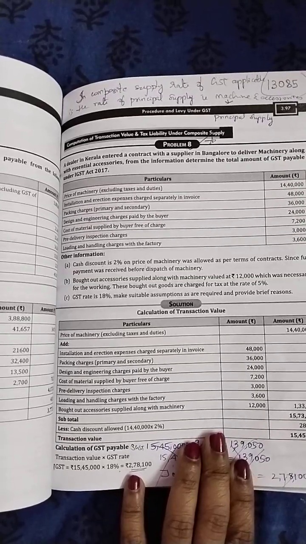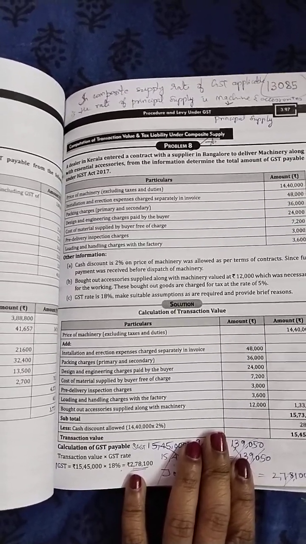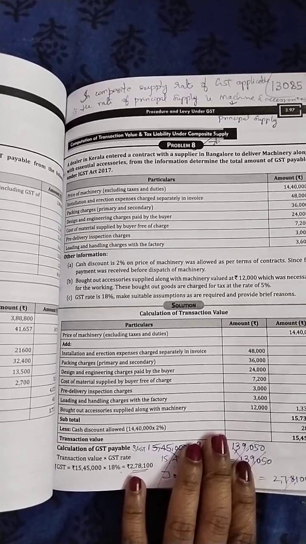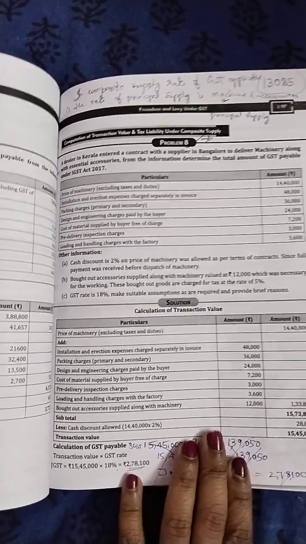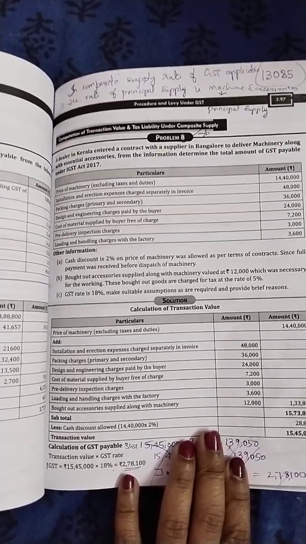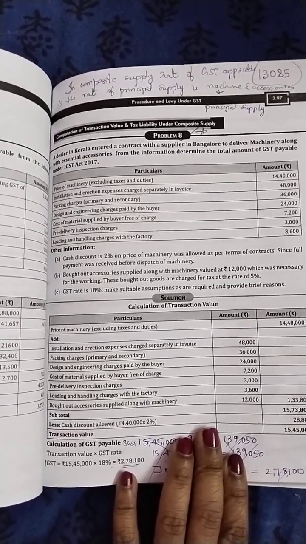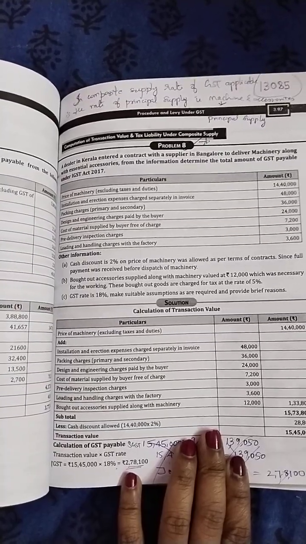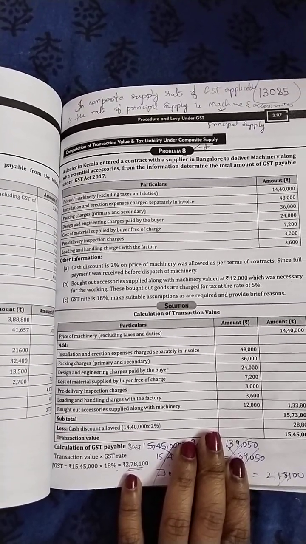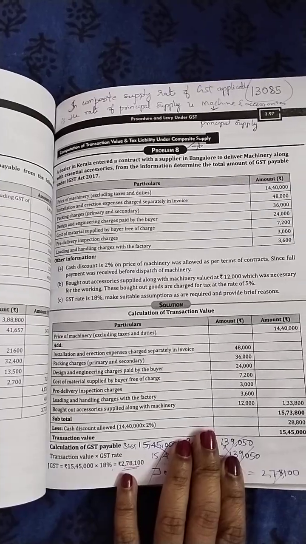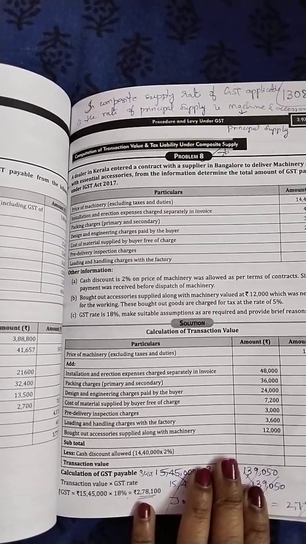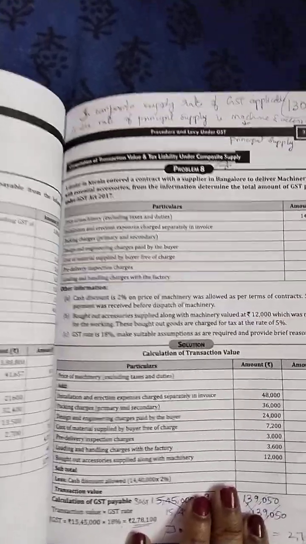For example, in this problem, they've given 18% as the rate of GST, and that means the entire 18% will be paid towards IGST. Okay, so there is no need for dividing the percentage and giving it as two different halves for state and central. It will wholly as 18% go to IGST. Okay, so let's go into the further details and particulars of this problem.